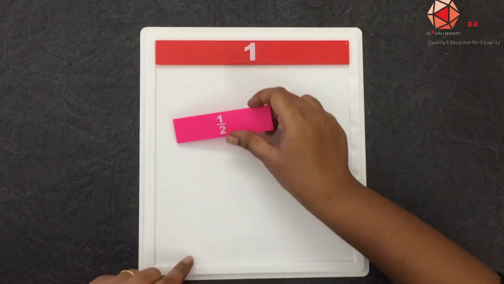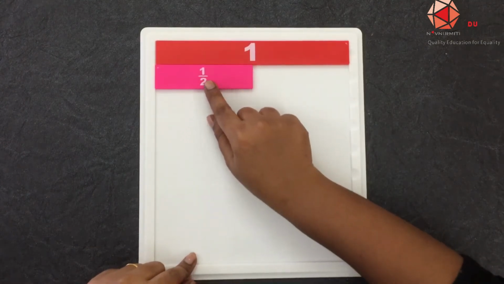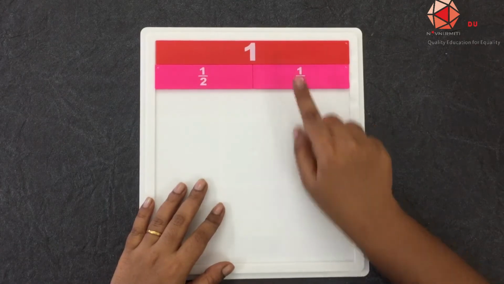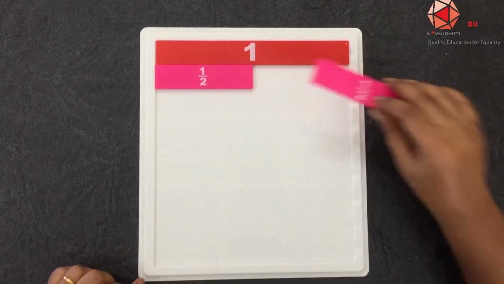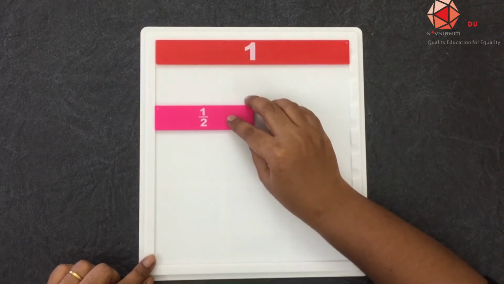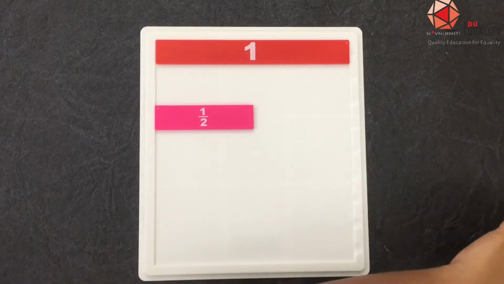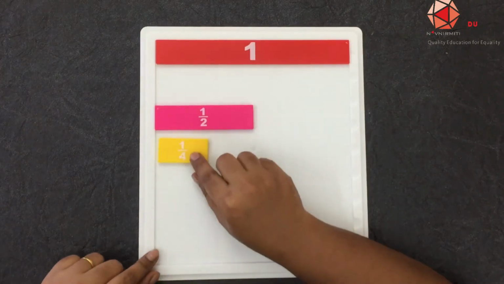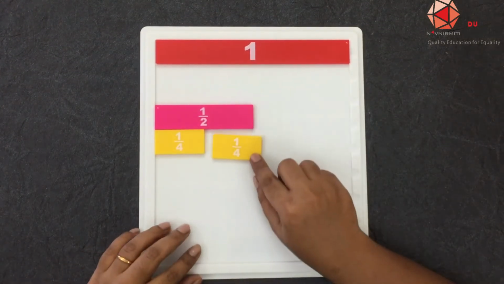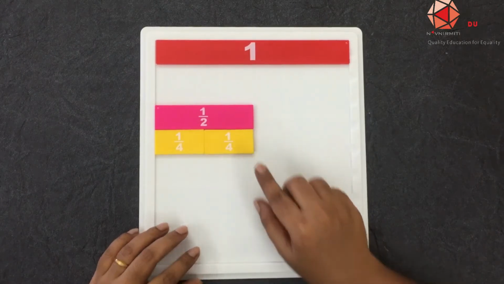Here is a whole again. I divided it into two parts, which means I have half part of my whole. Let's take this half part. How many pieces of 1/4 would I need to make a half? Let's check. 1 and 2. Here I can say that I need 2 pieces of 1/4 to make a half.